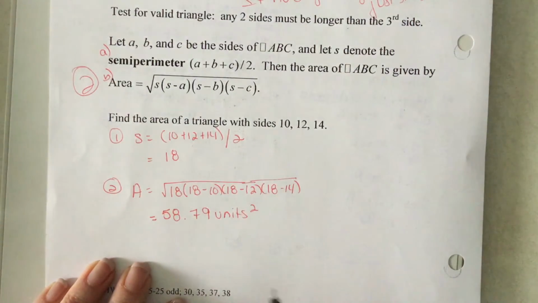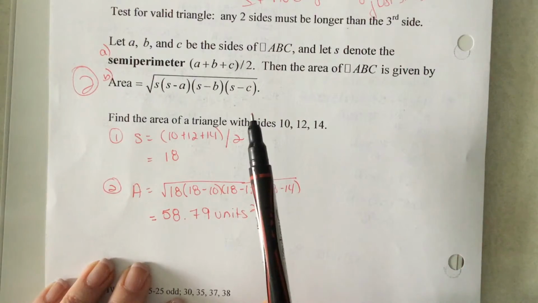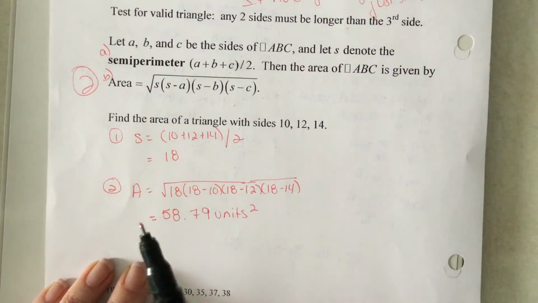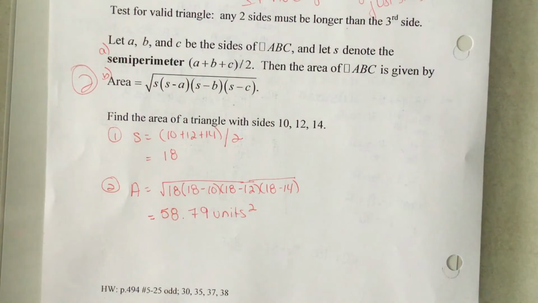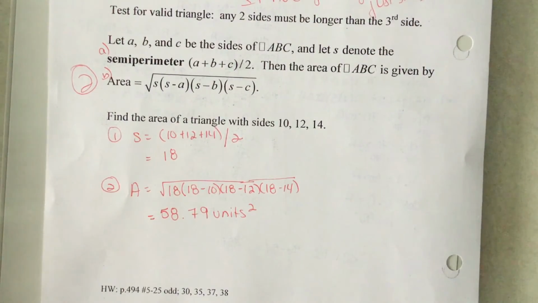So the thing to remember on this back page finding area, you need to stop and look. Is an angle given? If the angle is given, you use the top one. If the angle is not given, then you use the two-step, finding the semi-perimeter first.